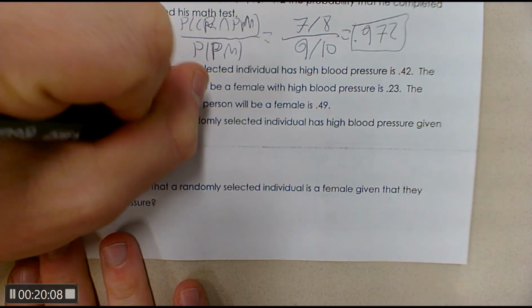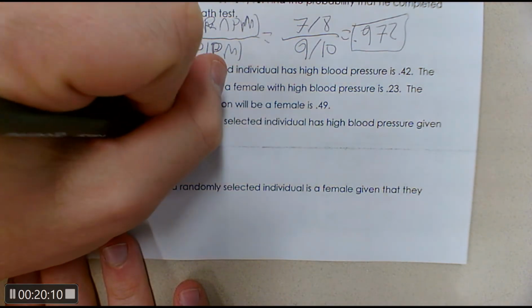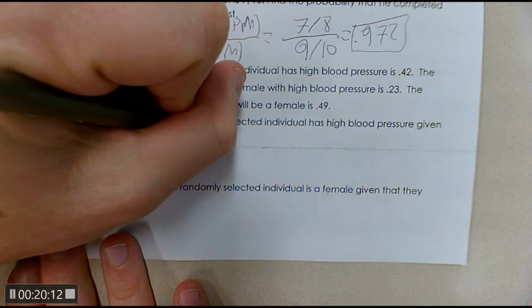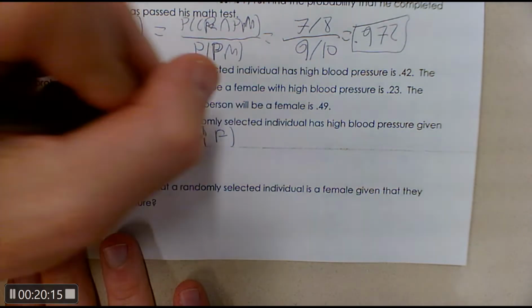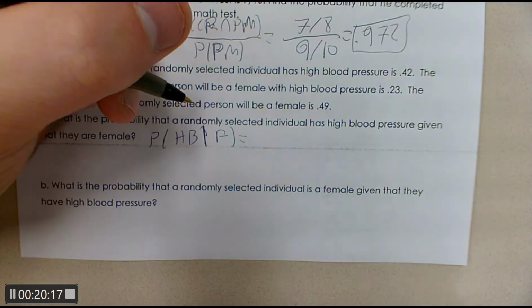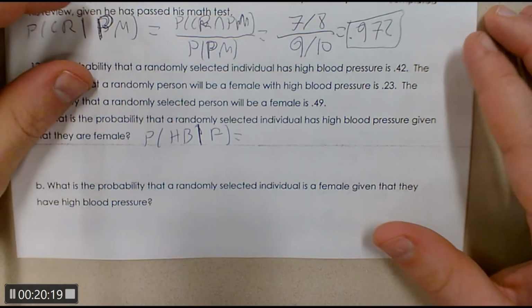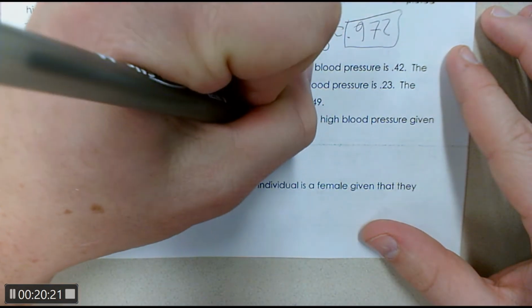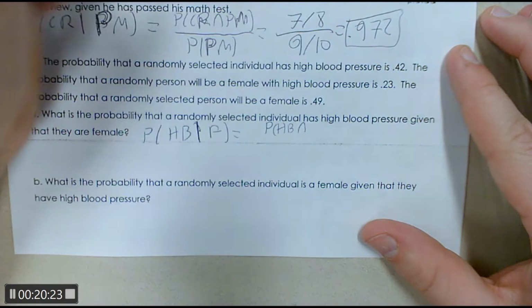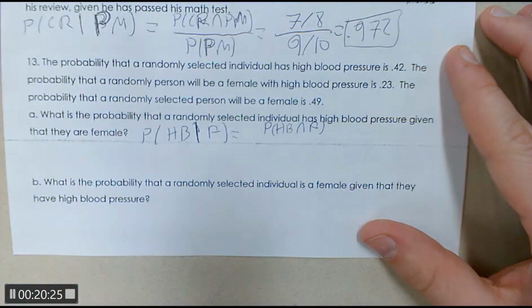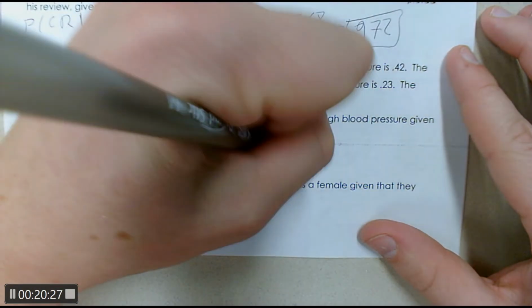So probability of high blood pressure given female. Writing that in our notation, that's the probability of high blood pressure intersect female over probability of female.